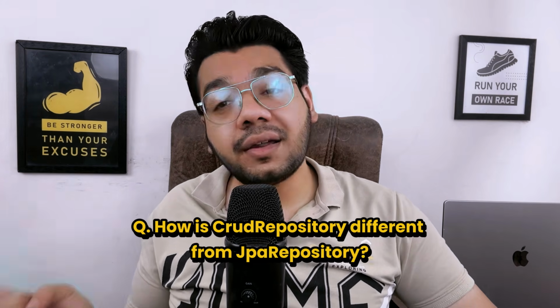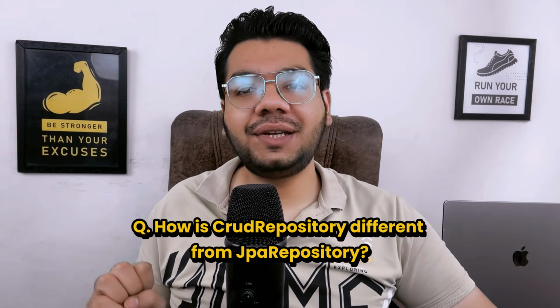Okay. Then, guys, the interviewer asks, how is CRUD repository different from JPA repository? So, a very common question. Basically, CRUD repository provides basic CRUD operations like save, delete, find by ID. Whereas JPA repository extends it and gives more features like pagination, sorting, batch operations, and JPA specific methods. Are you getting my point? So JPA repository is more powerful and commonly used in real life projects.